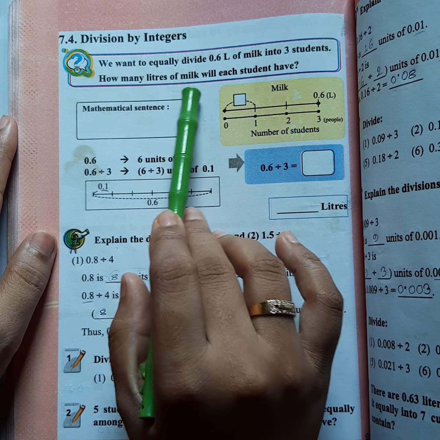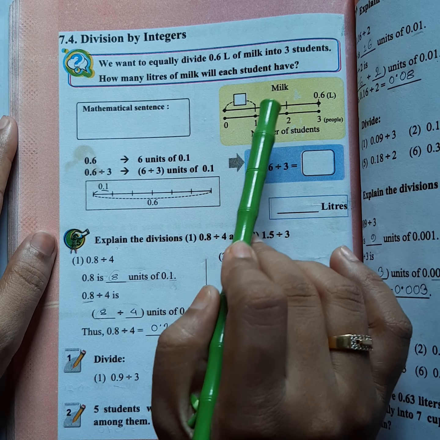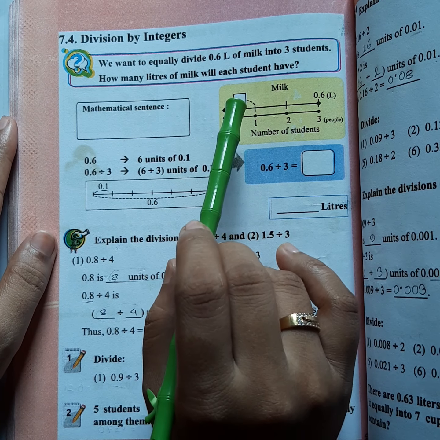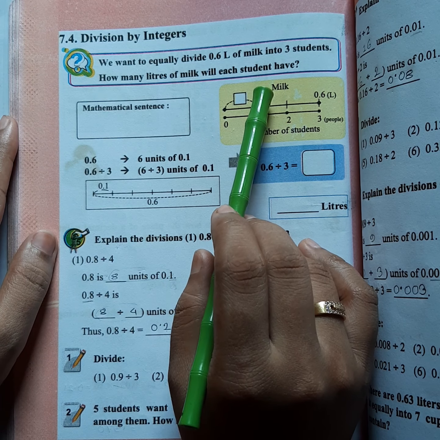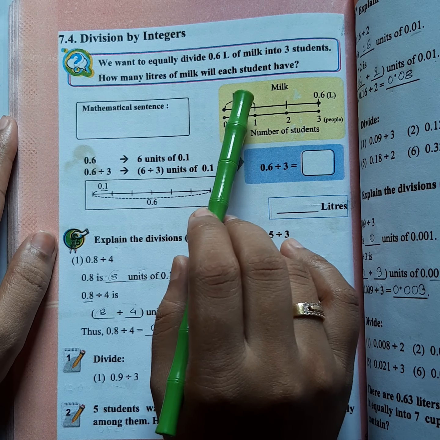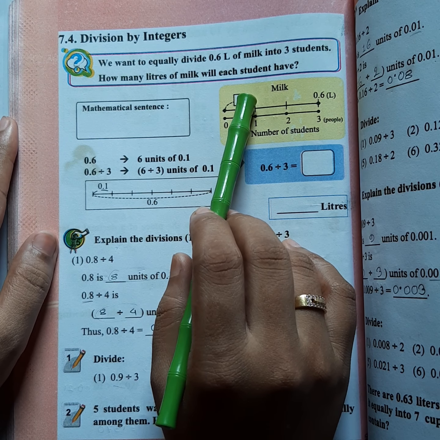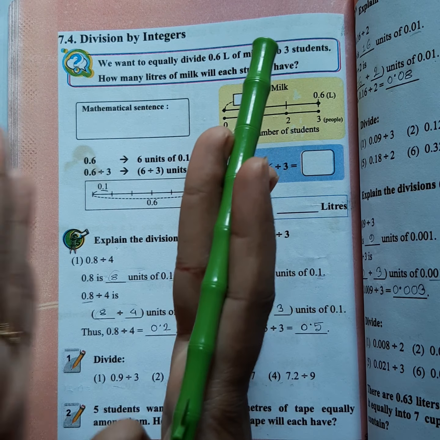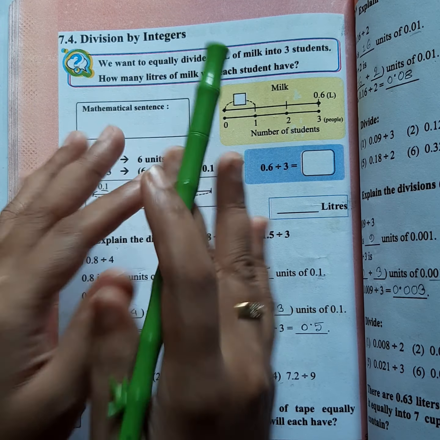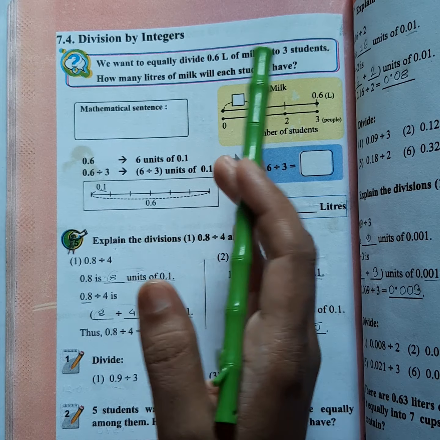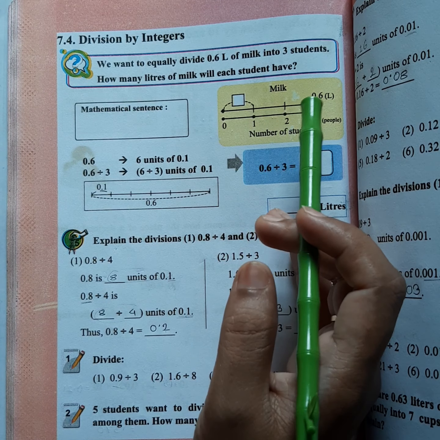How many liters of milk will each student have? When we are dividing something equally, we will definitely go for division, because division is the way to distribute any kind of amount.